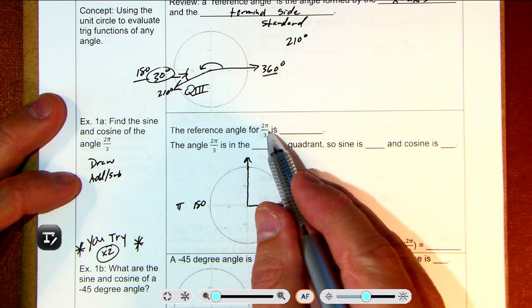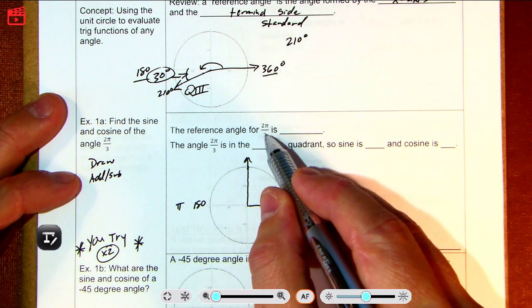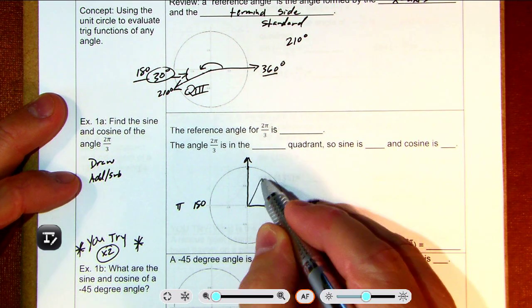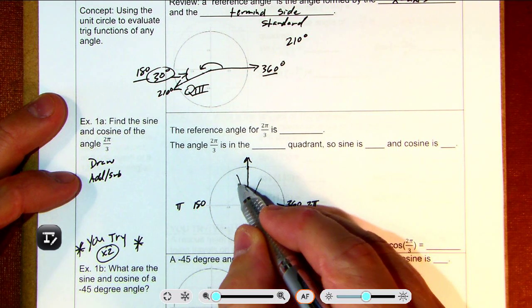Well, 2 pi over 3, I know this is a 60, just like we talked about on the last one. It's a pi over 3. So 2 pi over 3, if that's 1 pi over 3, then double that. Boom, there's 2 pi over 3.